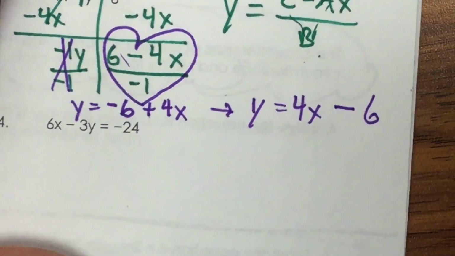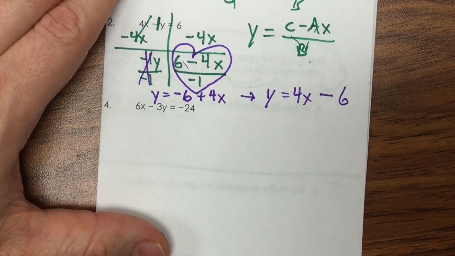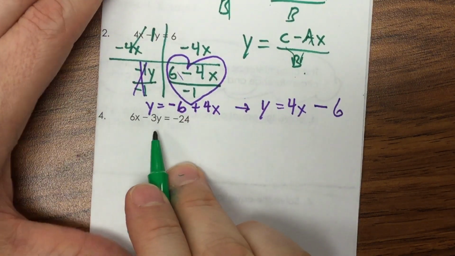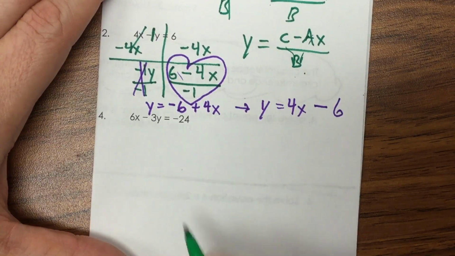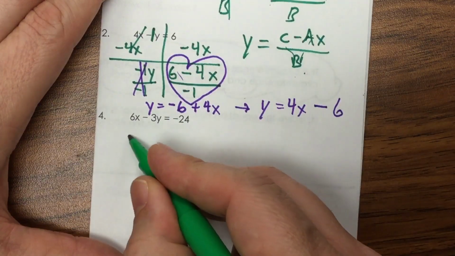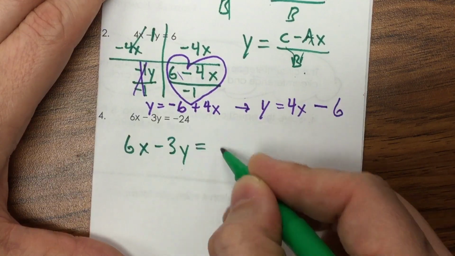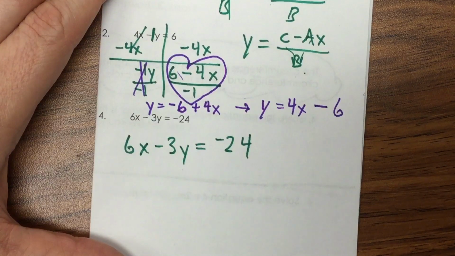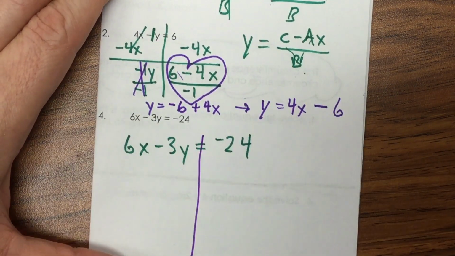Okay, one more. I'll zoom out so you can see that and keep writing it down while I start the other one. We have 6x minus 3y equals negative 24. I'm just going to rewrite it because I got a lot of busyness up here. Try to give you guys a break and space it a little bit. Okay, so 6x minus 3y equals negative 24. Make your wall if you wish.